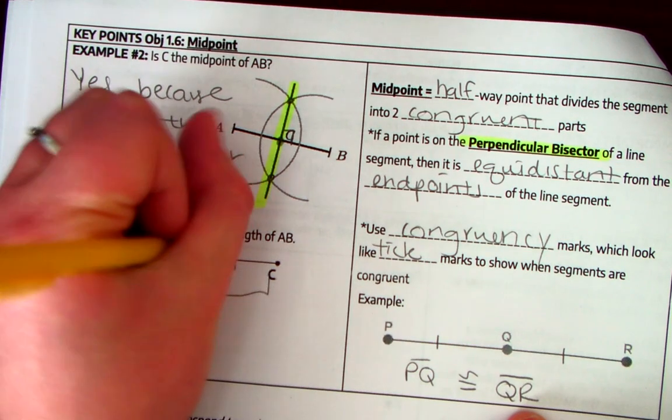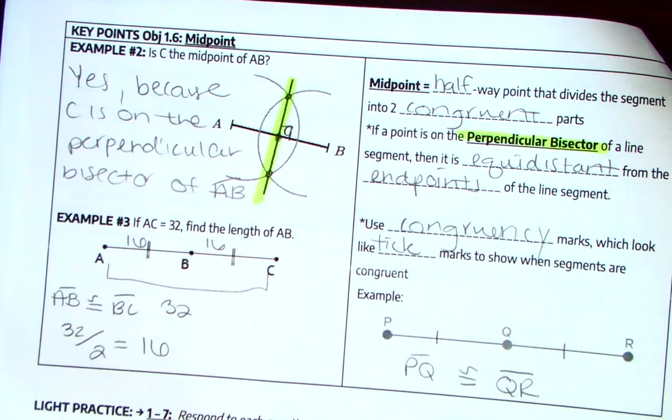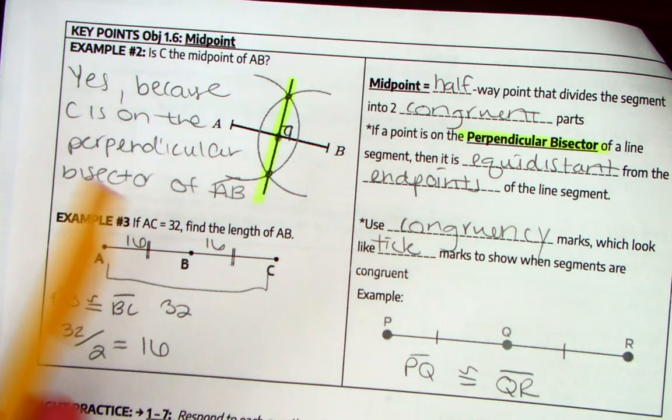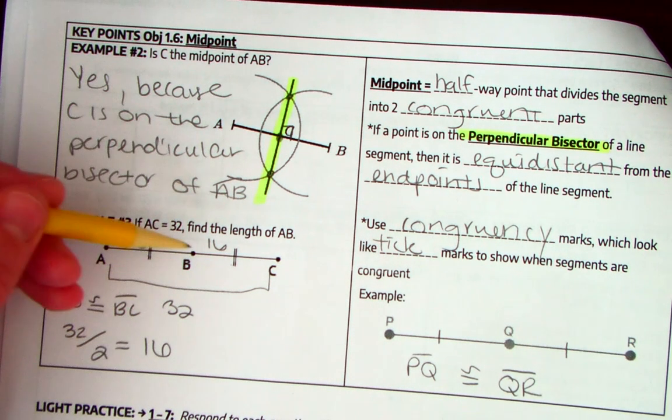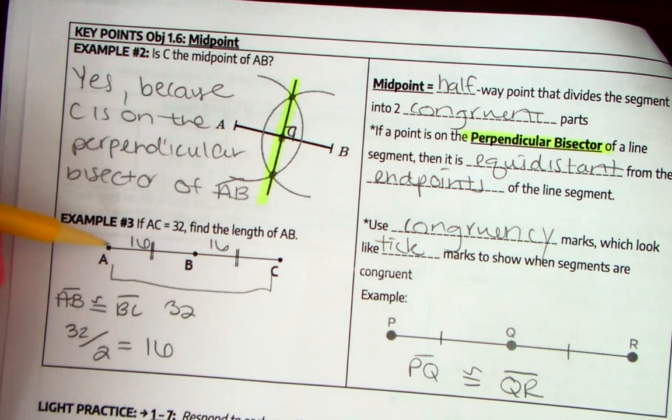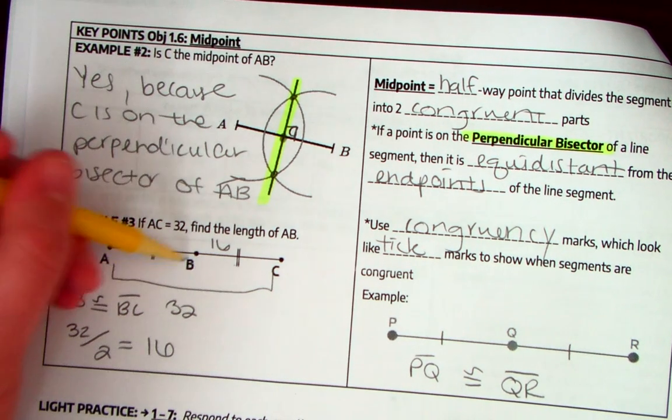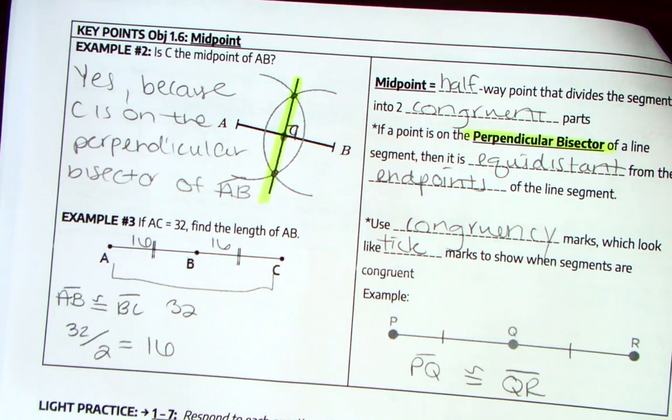So both of these are worth 16. And it makes sense according to the segment addition postulate: 16 plus 16 is equal to 32. If I see these tick marks, then I know these two lengths have to be the same number. Okay? I'm going to jump to our next key points box.